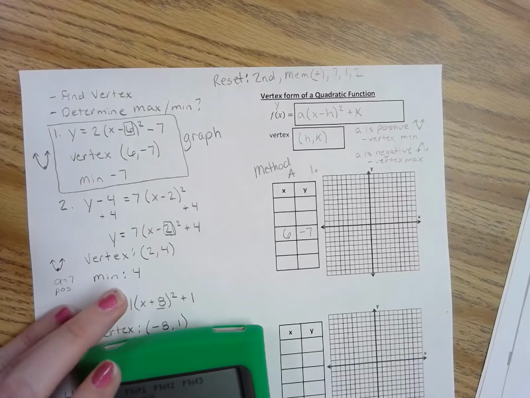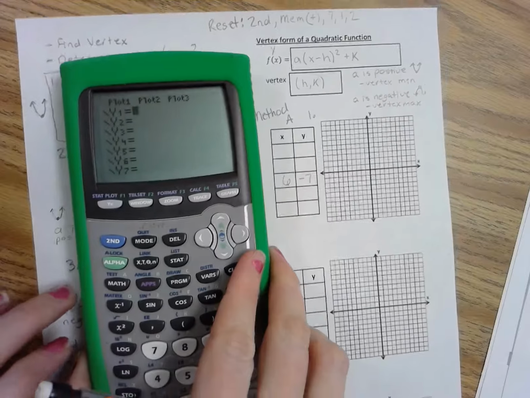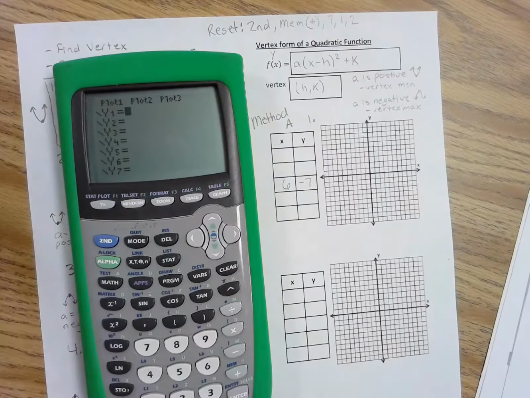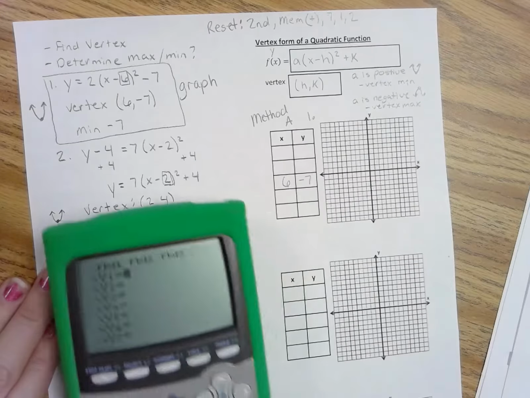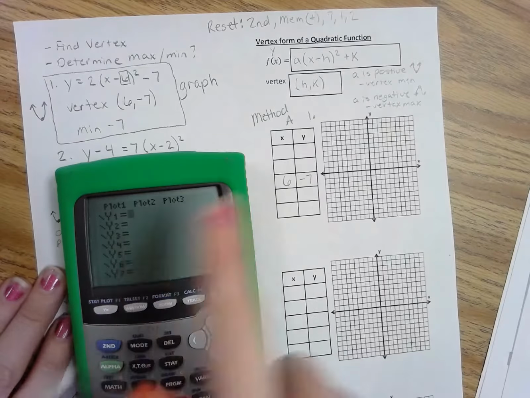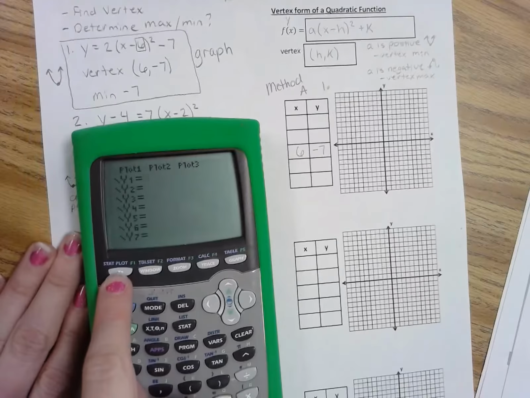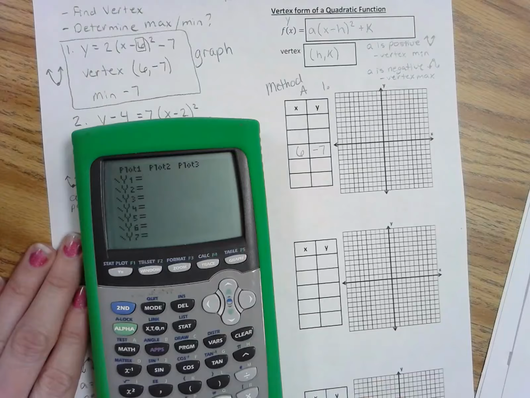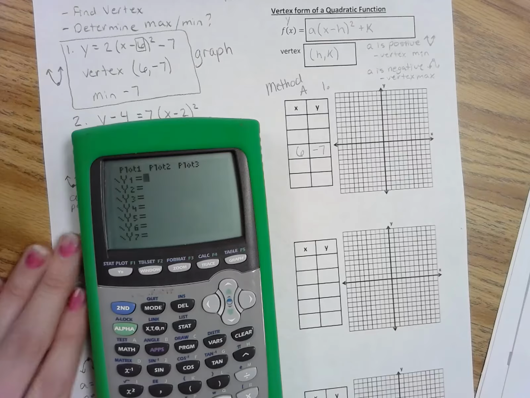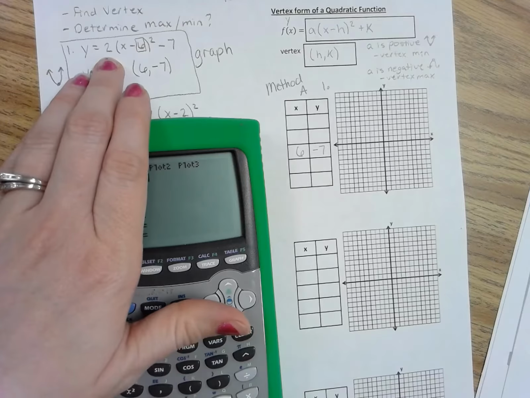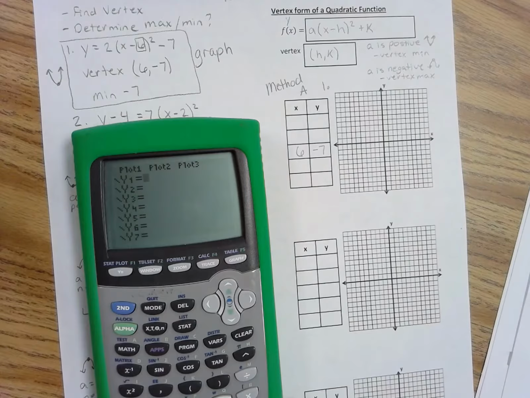That will always be helpful if your calculator's not doing something you think it should be. Just do a calculator reset, and that usually clears out whatever odd setting is going on to keep it from working. So, when we have our graphing calculator, we have hit the Y equals button. We're ready to type in our equation into that Y1. So go with the original equation where it's set equal to Y.